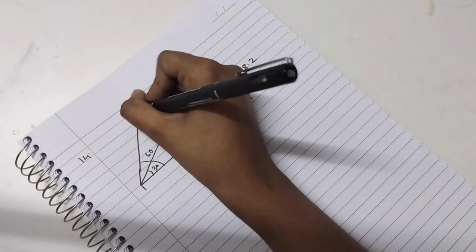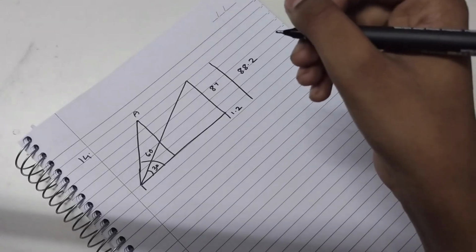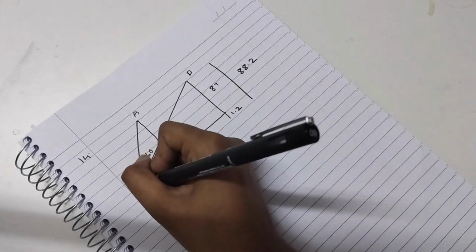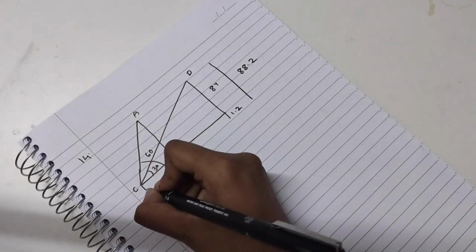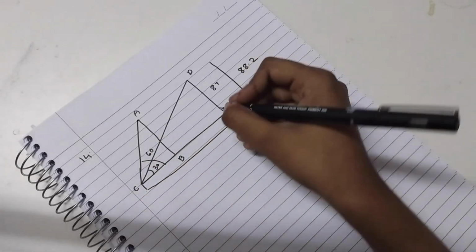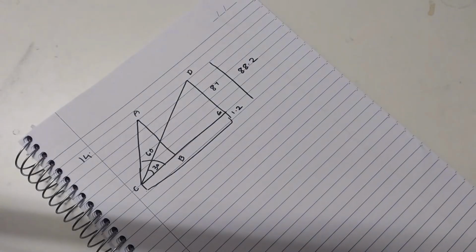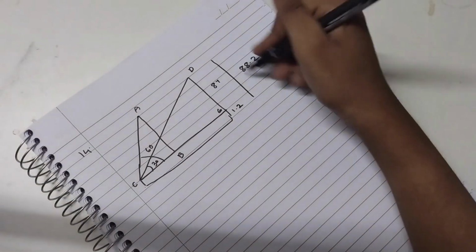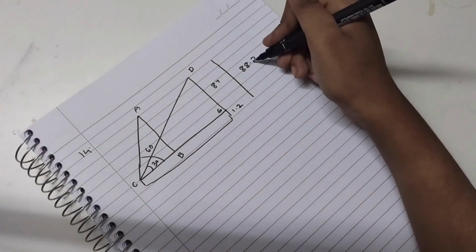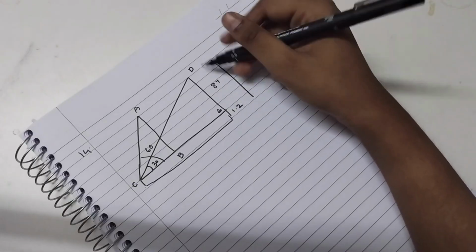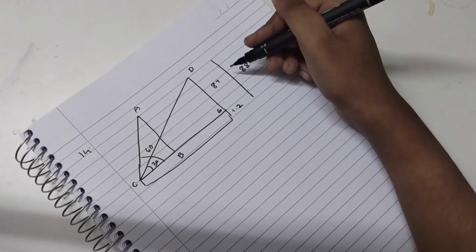So let's name this point A, this point D, this B, C, E, and now we know that this whole distance would be 88.2. Since the girl is 1.2 meters tall, this length would be 87.